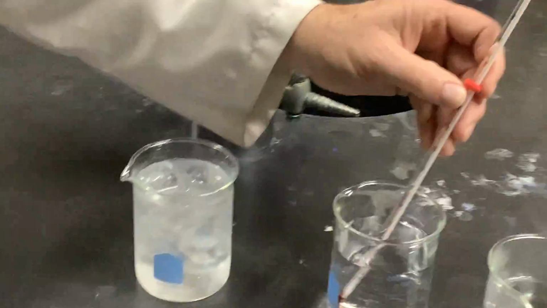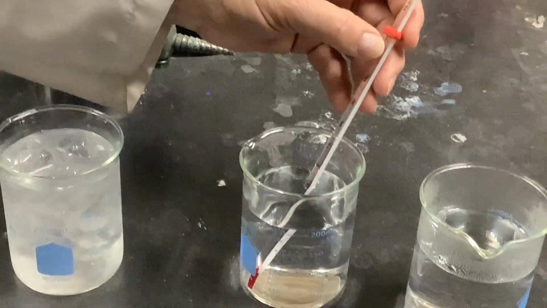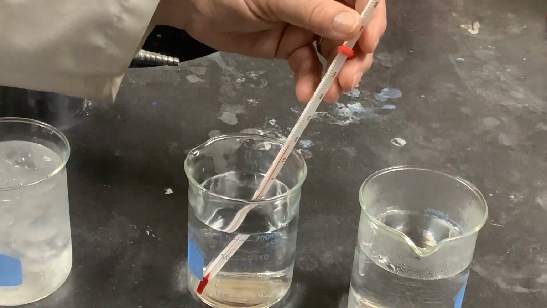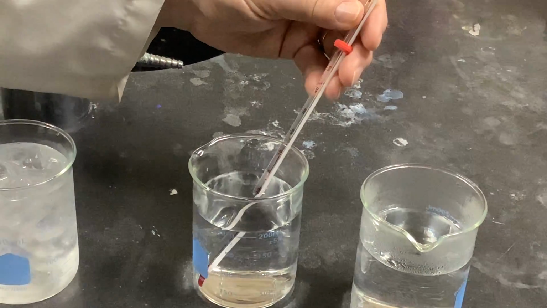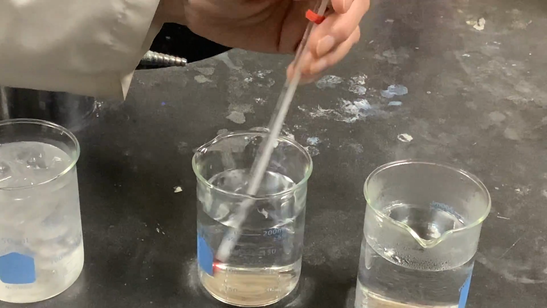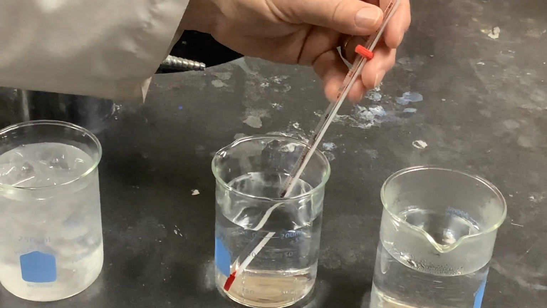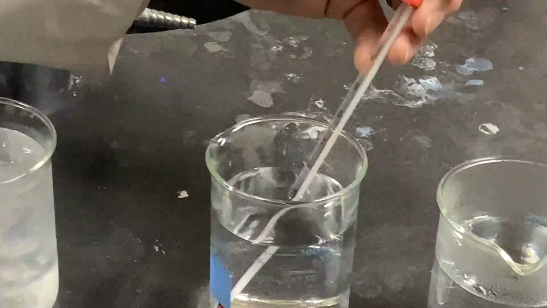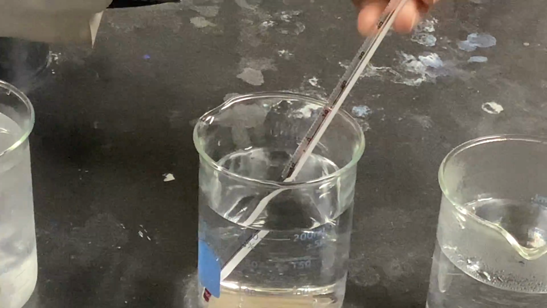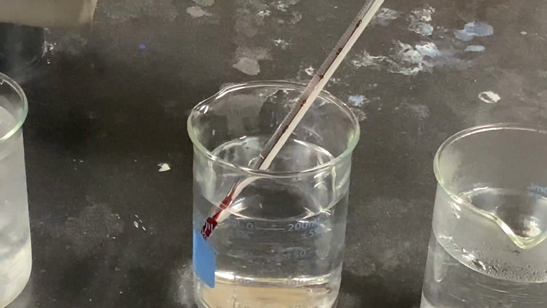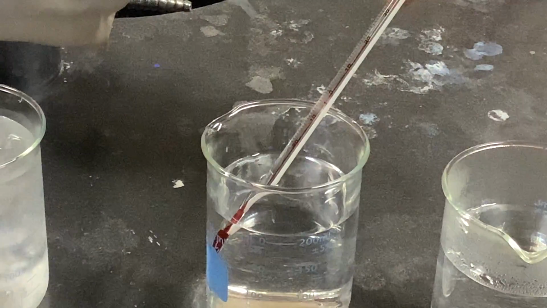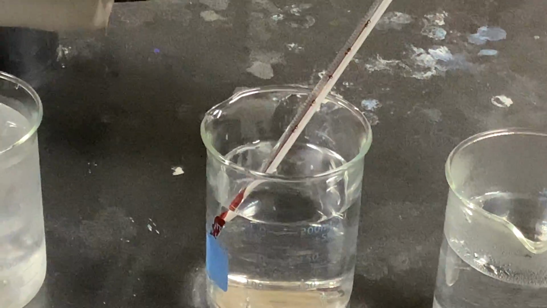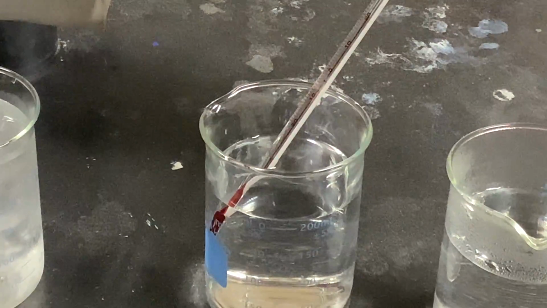So this beaker's at 2 degrees. The room temperature beaker, we're at cool room temperature here in our classroom lab. I like the room a little cool, so the thermostat is set down. It is going to 20 and a fraction, almost 21.